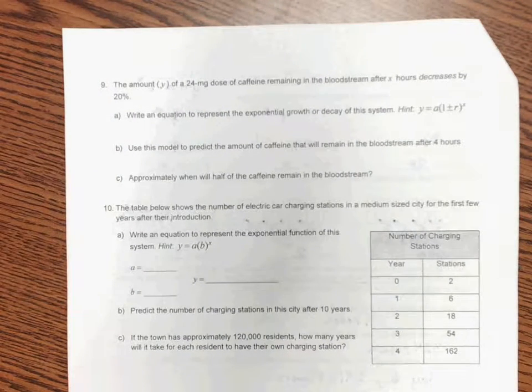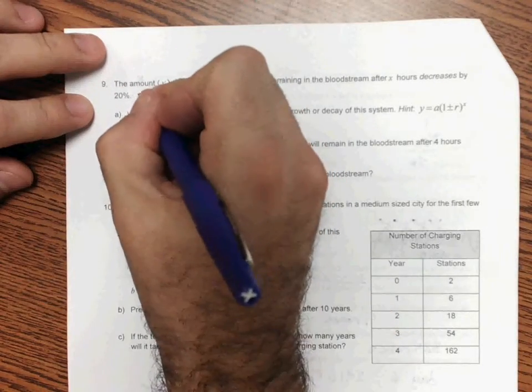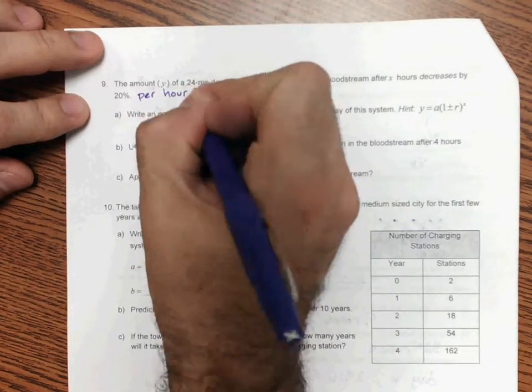All right, we're going to do the last 2 pages together because it's really only 3 problems. It's just the third problem wasn't fitting on the page the way I wanted it to, so we're going to do it this way. Number 9 says, the amount, Y, of a 24 milligram dose of caffeine remaining in the bloodstream after X hours decreases by 20%. That should actually say per hour. So I will make sure that I point that out to you guys when you get your notes.